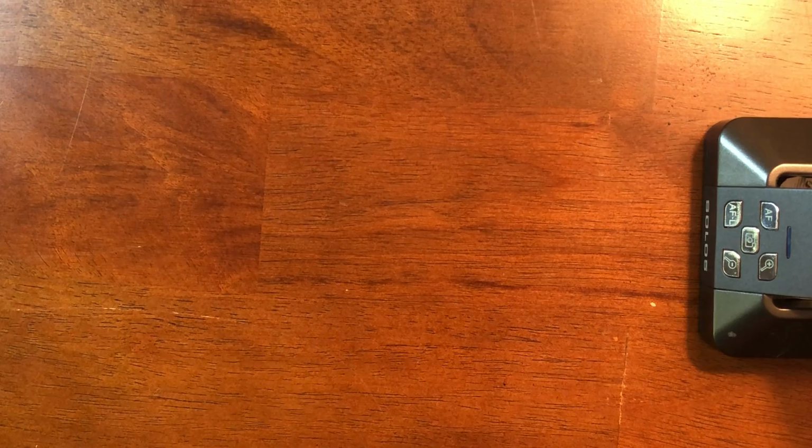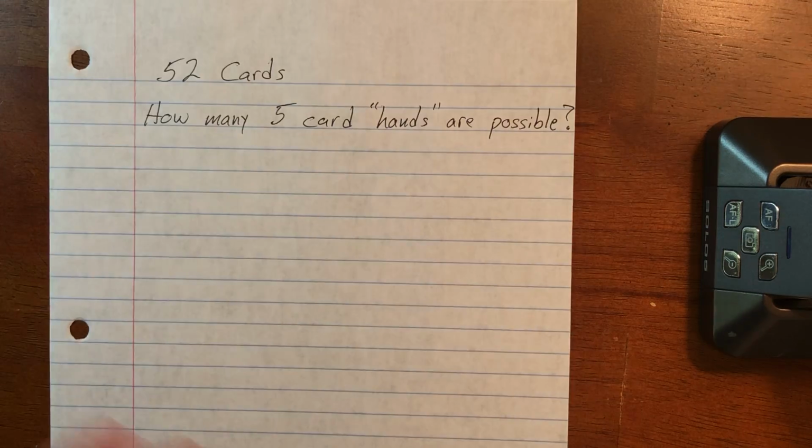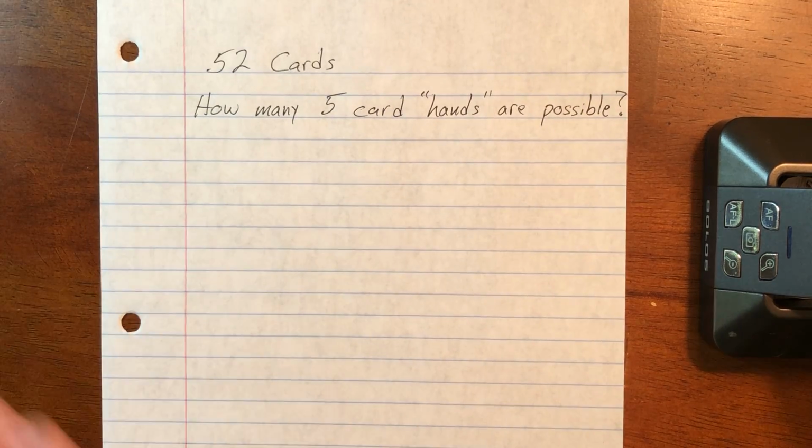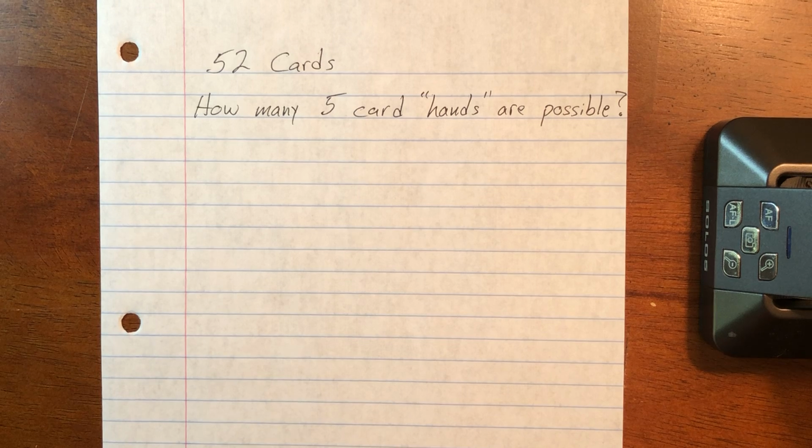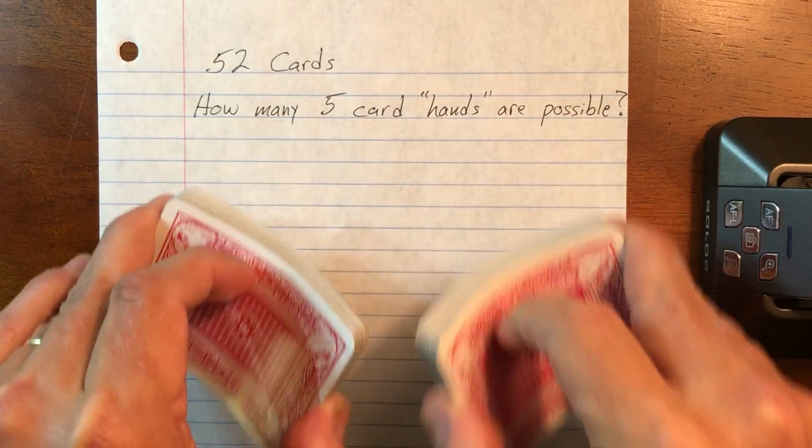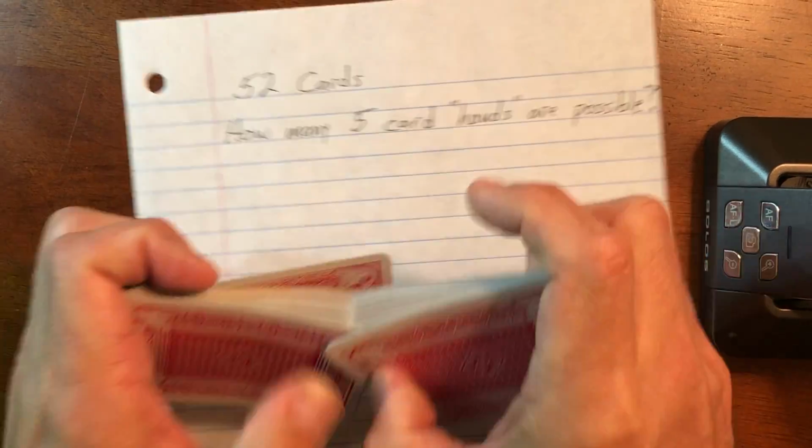And now, let's try to make the problem just a little more complicated. Let's say now you have all 52 cards, and you're going to play a game where you're going to be dealt 5 cards. How many 5-card hands are possible? So what you're going to do, think of it this way. You're going to take a deck of 52, and you're going to shuffle them up.